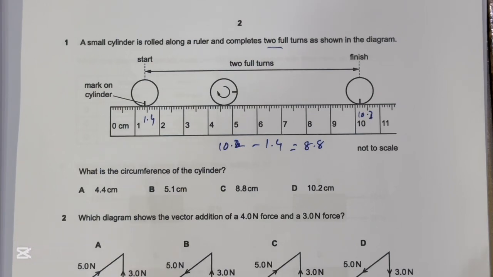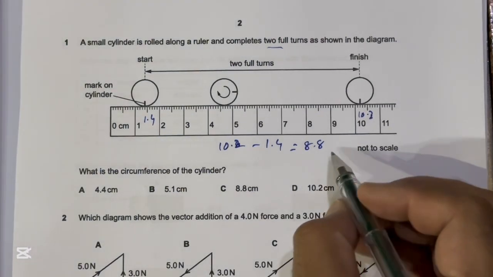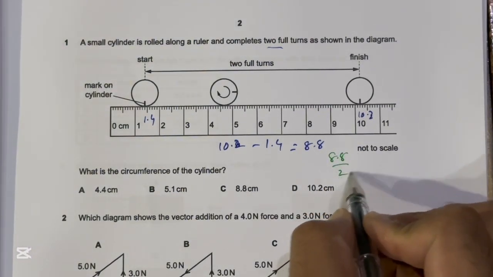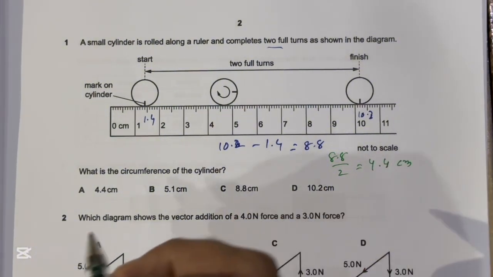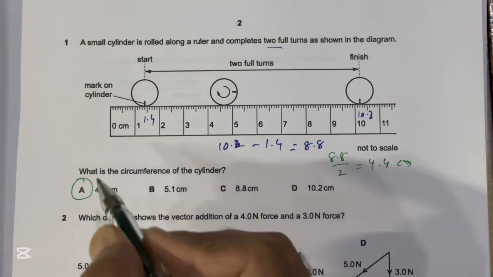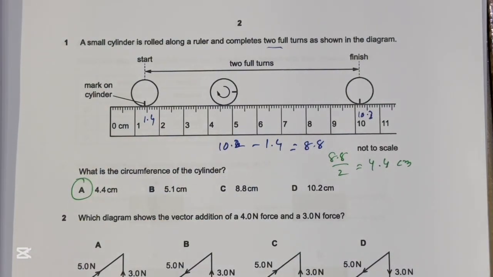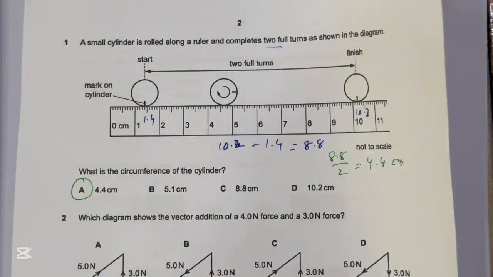We know that the whole distance is covered in 2 turns, so 8.8 divided by 2 gives the answer, which is equal to 4.4 centimeters. So option A is carrying that choice, so we're going to circle that. This was an easy question. Moving to question number 2.